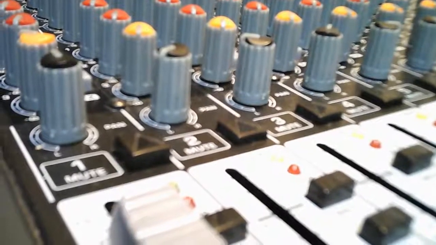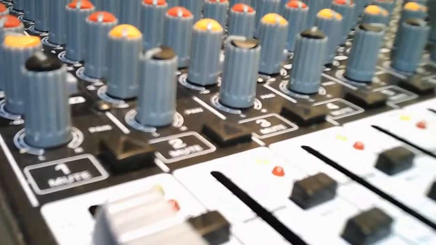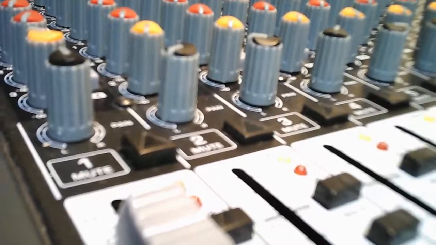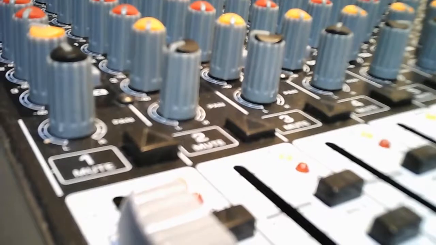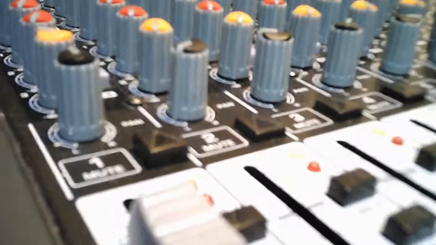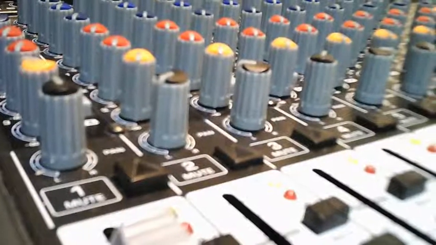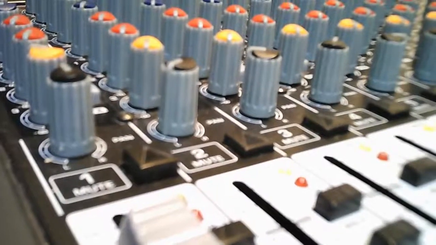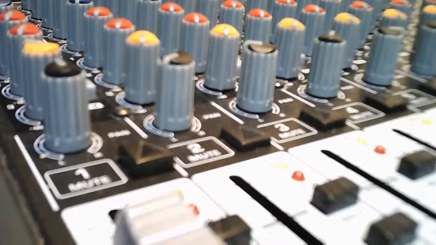You want to utilize your panning to be able to separate things. If you've got two overhead mics on your kit, you want to pan those all the way, one all the way left, one all the way right, so that in your mix, things don't get muddied up and sit in with everything else.